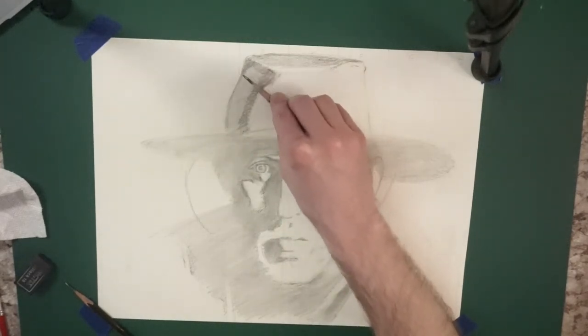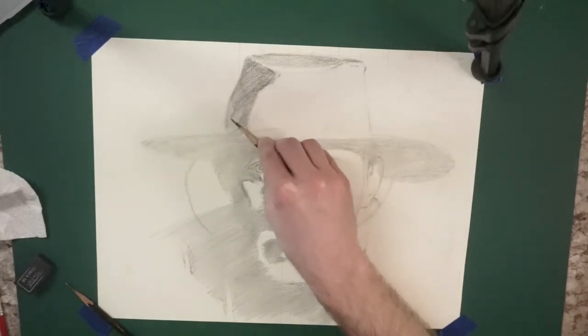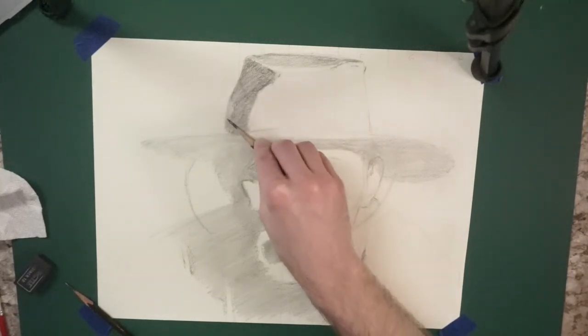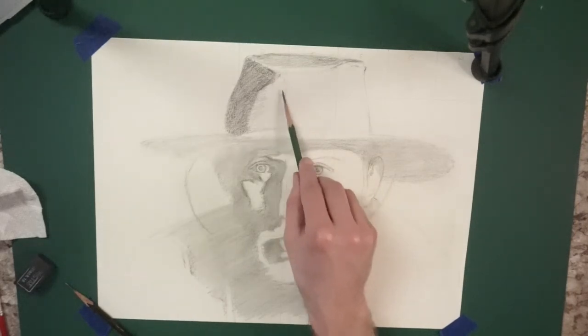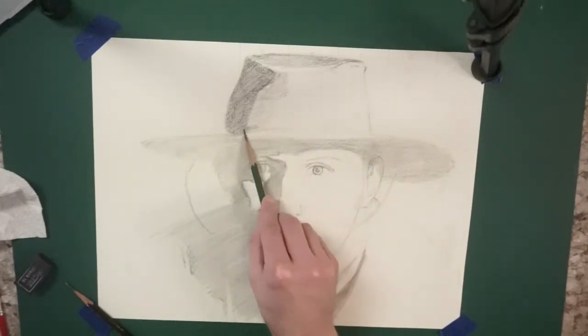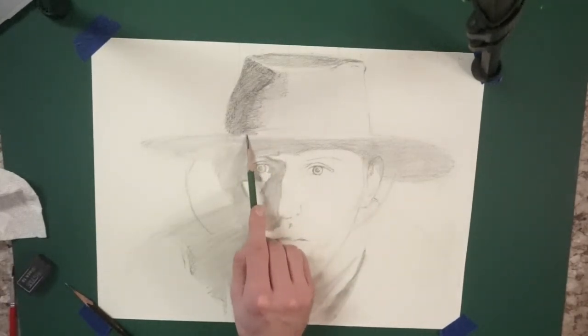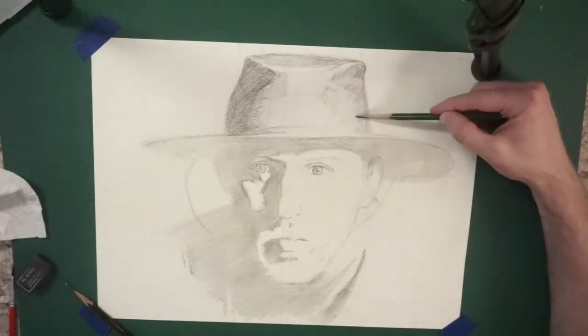The stage I'm at right now is filling in that shadow side of the hat with a real dark value. I've grabbed a darker pencil now too. If you notice, I have a different pencil. Now I'm using a 2B at this stage. And then I'm just adding some graphite over that transition line because I want there to be a relatively smooth transition because it's a rounded hat.